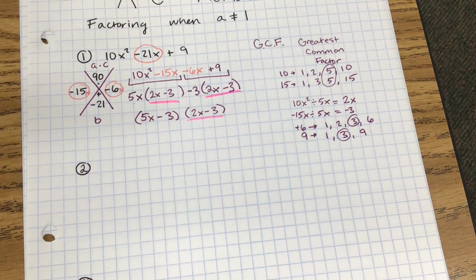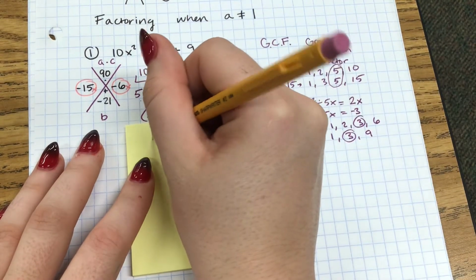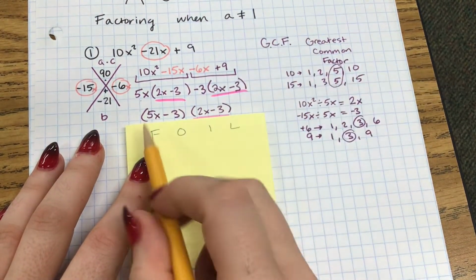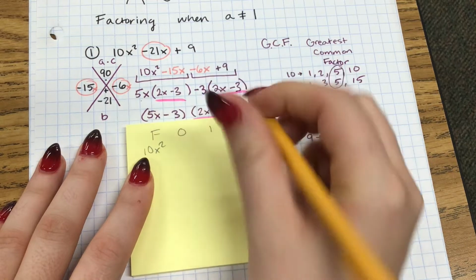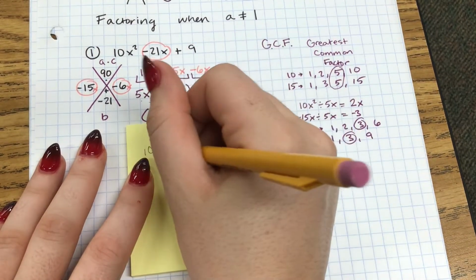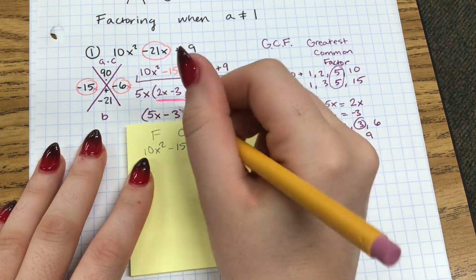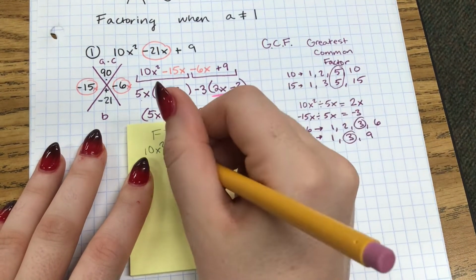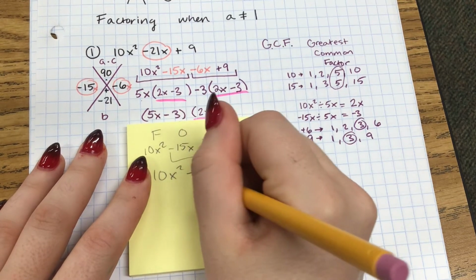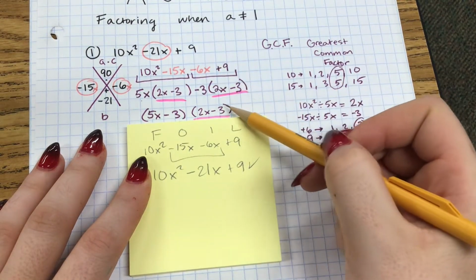At this point, if you're not sure if you did it right, you should always be able to check your answer. All you've got to do is multiply these out. So I'm going to do FOIL. The first, 5x times 2x, gives me 10x squared. Outside's 5x times -3 is -15x. -3 times 2x gives me -6x. -3 times -3 is +9. Combine these. There we go. So this equation is exactly the same as this one.